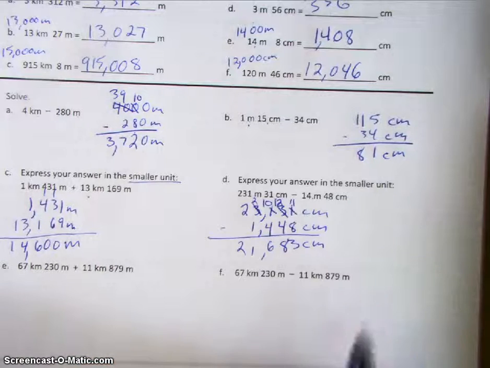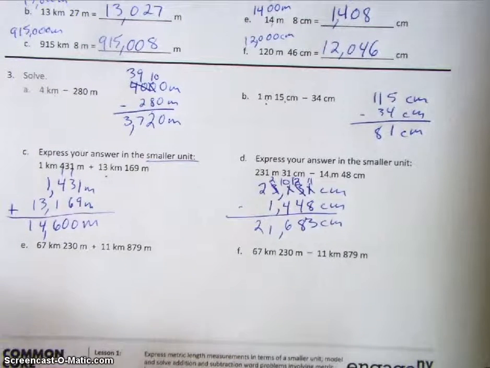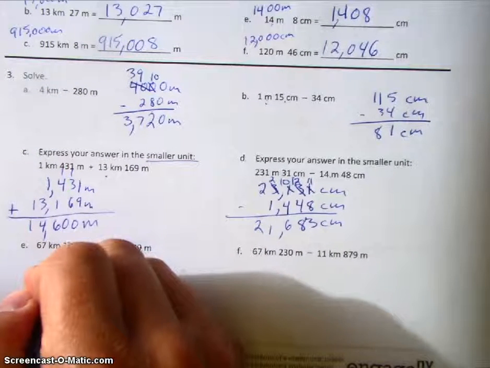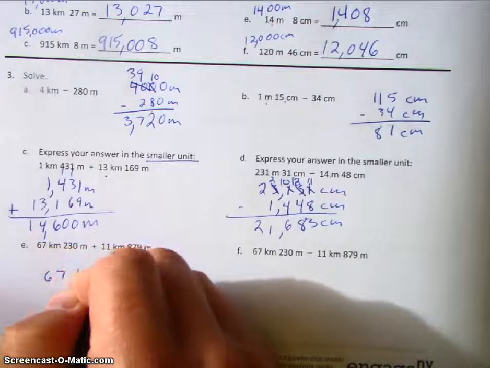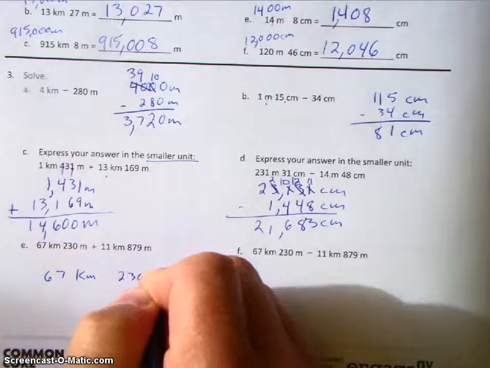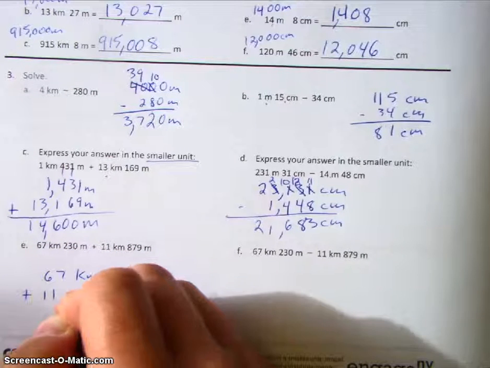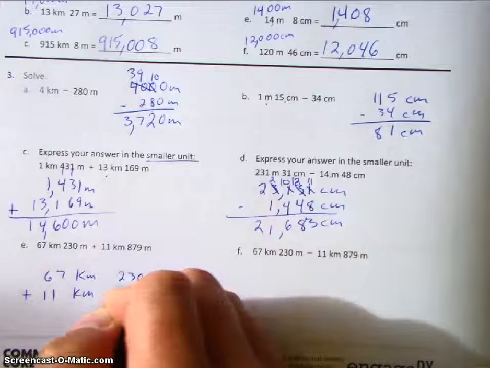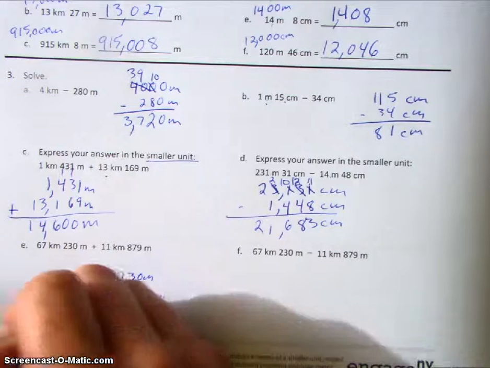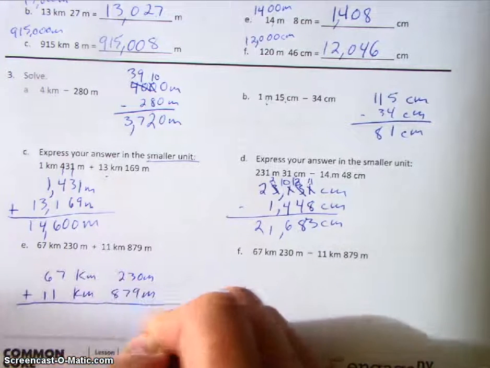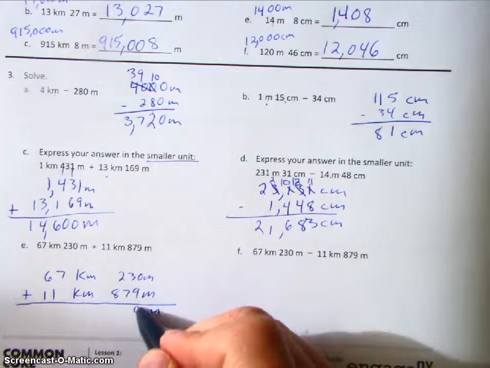Okay, all right. So E and F doesn't say to put it into any specific unit, so we can actually just leave it as it is with mixed. So what we're going to take is 67 kilometers, 230 meters, plus 11 kilometers, 879 meters. Okay. Now we're going to add these up.